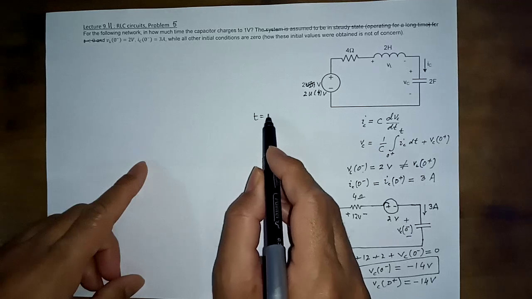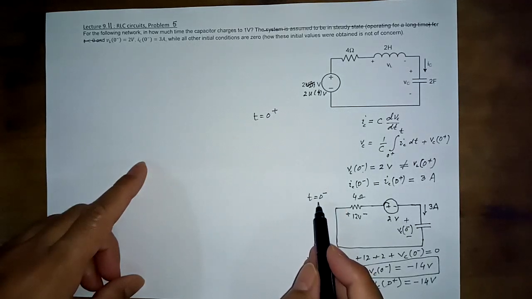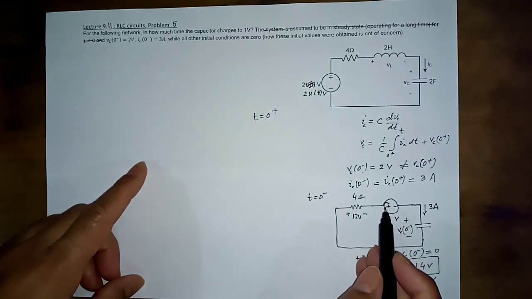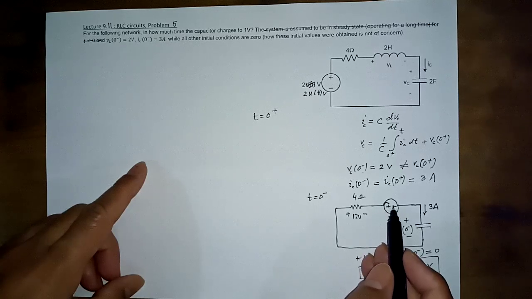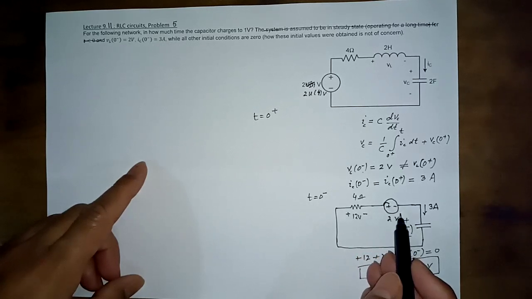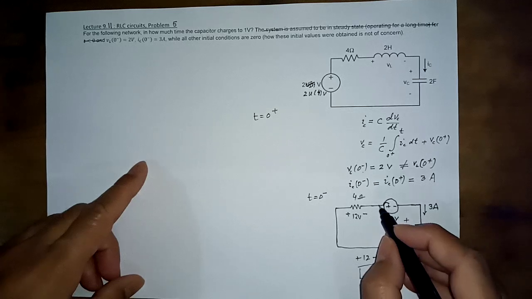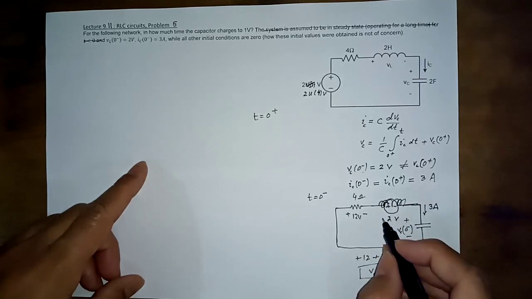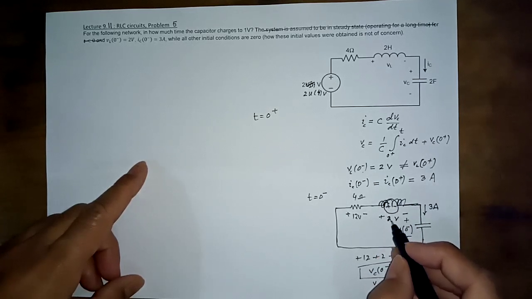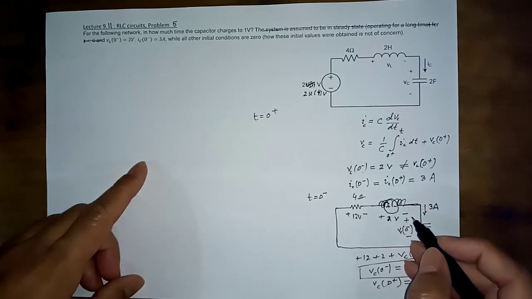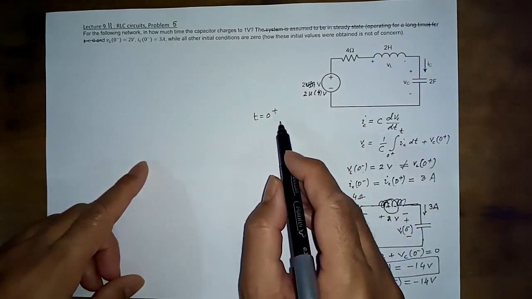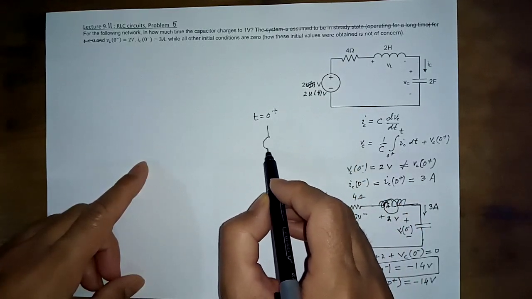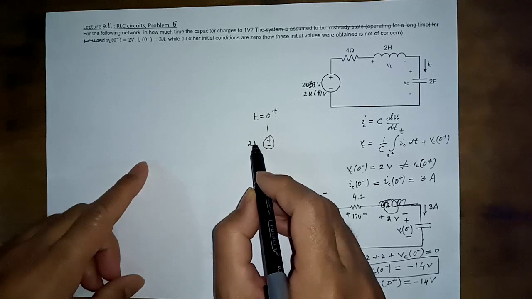So at t is equal to 0 plus, now remember these are instants of time. So when we replace a component by a voltage source, it is when we know the voltage at that time. So if we know there is an inductor behind this, but we also know this voltage, or I could have drawn an inductor here without any issue with this voltage here. So we know this voltage. The KVL will still hold. So at t is equal to 0 plus, this source would have come into action as well, of 2 volts.